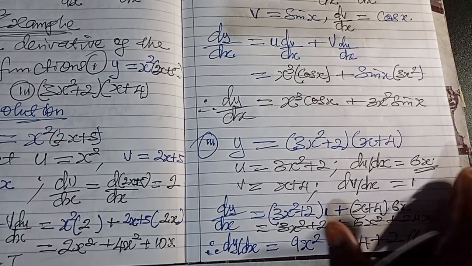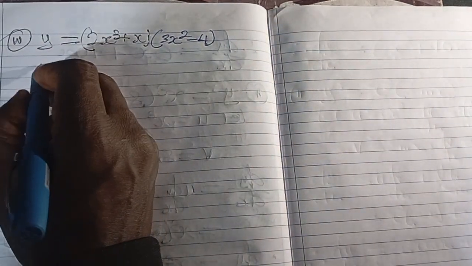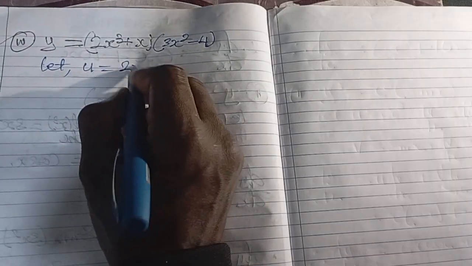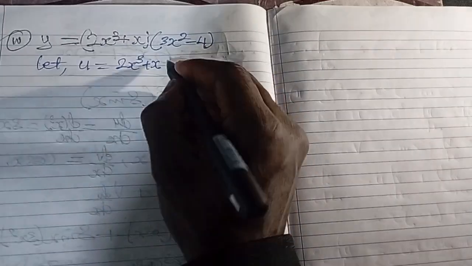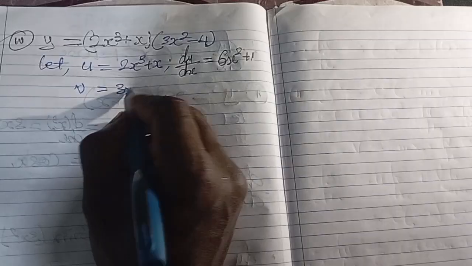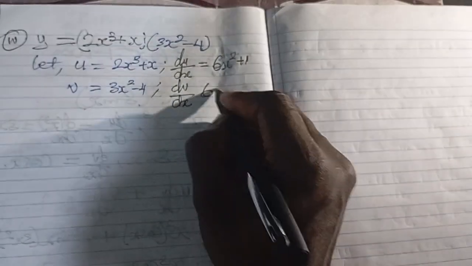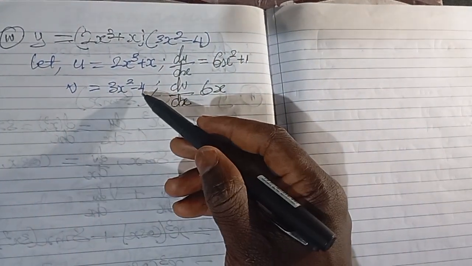Now let's solve number 4. We have y is equal to 2x raised to power 3 plus x, then bracket 3x raised to power 2 minus 4. Good. Alright. Let u be 2x raised to power 3 plus x, so that du dx will be equal to 6x squared plus 1. If v is 3x raised to power 2 minus 4, then dv dx should give us 6x, okay, because this is a constant, so it's 0.